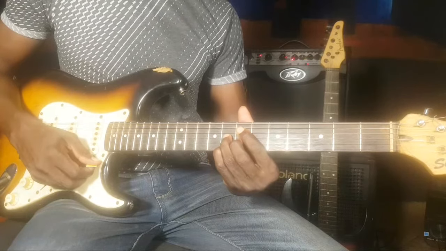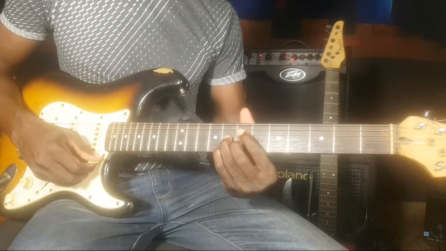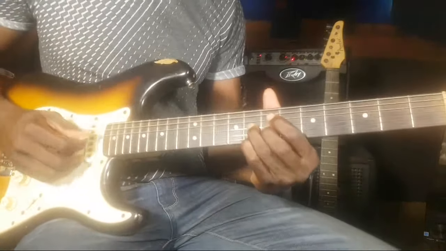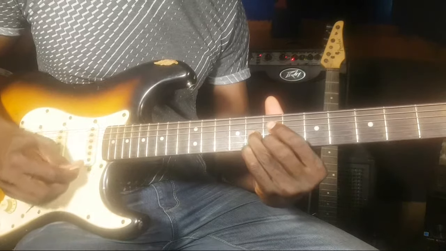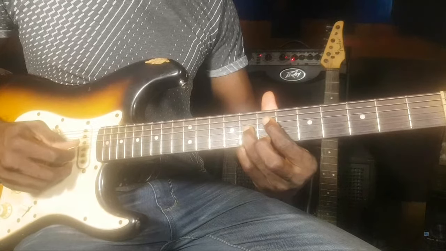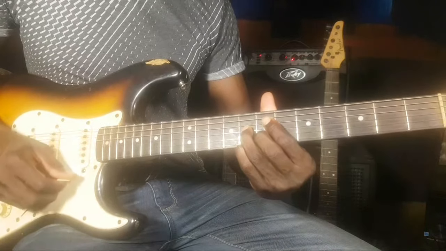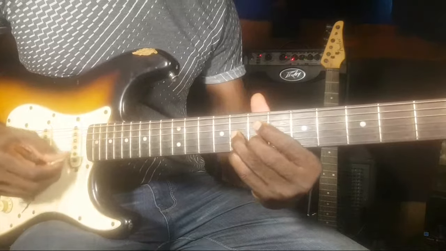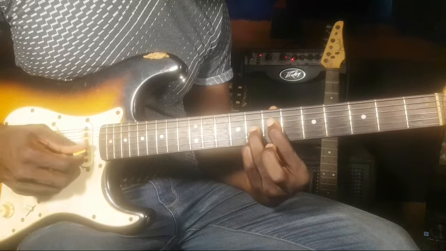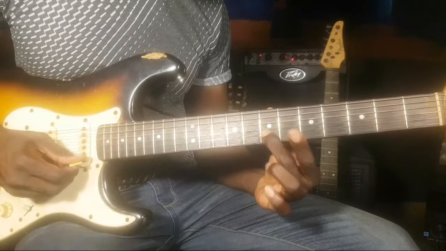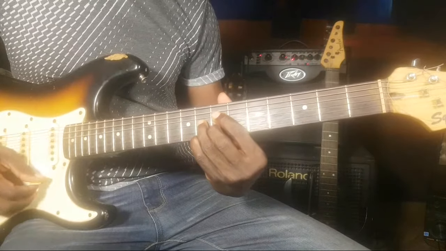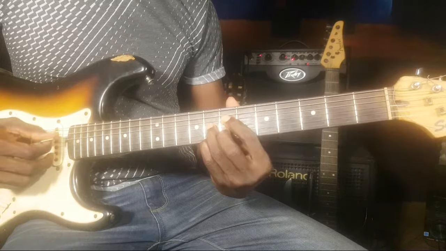So let's play that chord. This is the chord. Let me come closer. C minor 6 flatted 5th. This is the chord. So again, C minor 6 flatted 5th. So you see, this is C minor 6 flatted 5th.